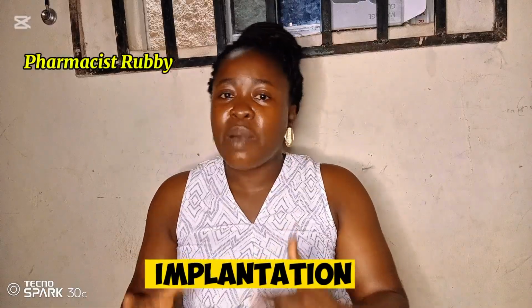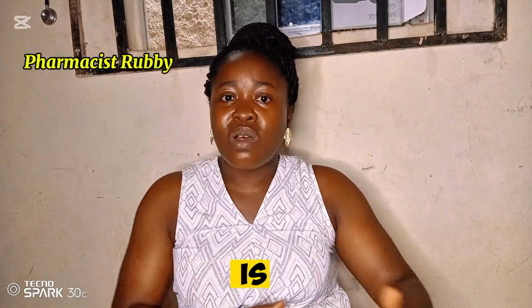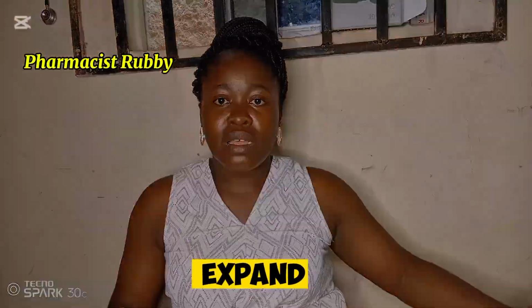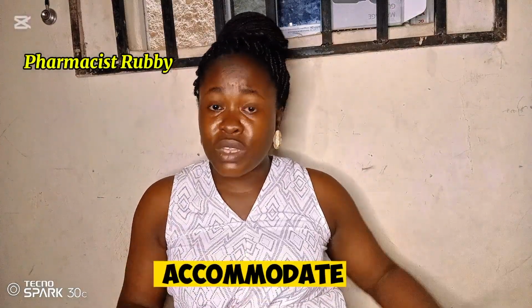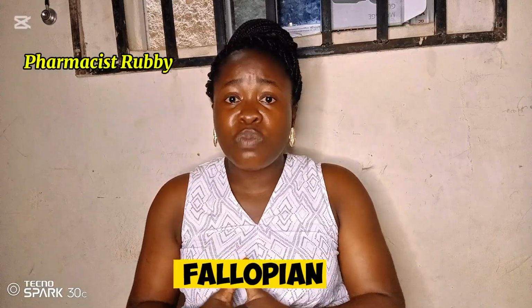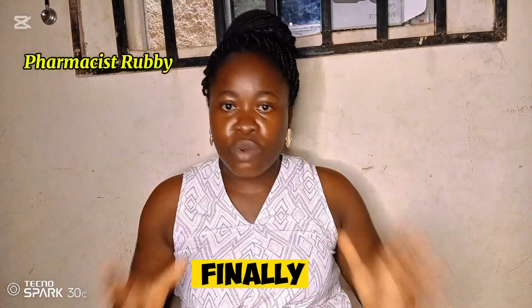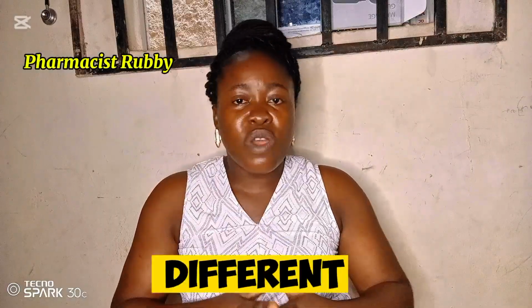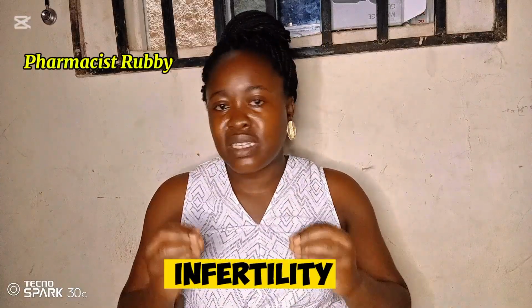So when implantation happens on the fallopian tube, remember, the fallopian tube is not like uterus that expand. Uterus expand. As the baby grows, it expands and accommodates the baby. But the fallopian tube does not expand. So as the baby grows, it ruptures. The fallopian tube will finally rupture. This is two different ways PID can cause you infertility.